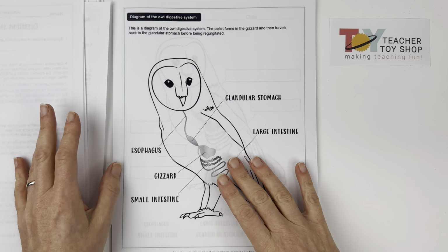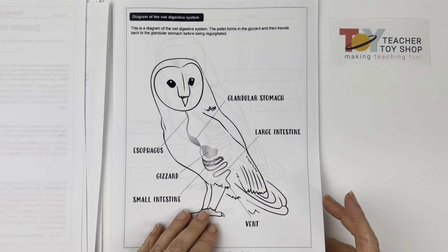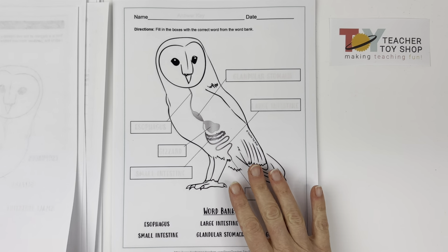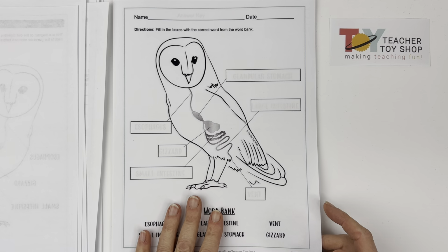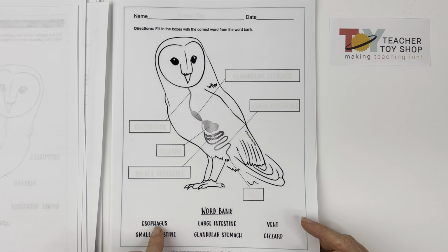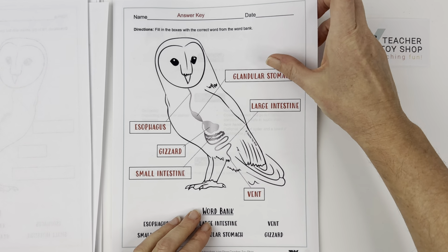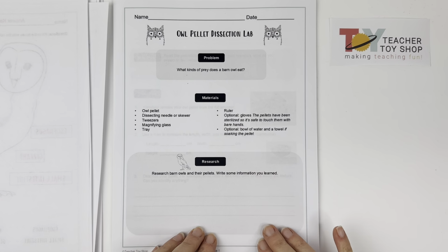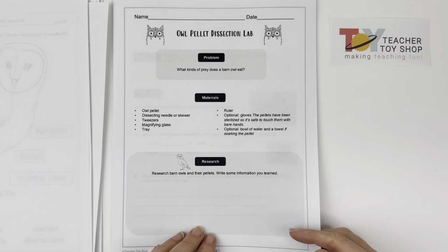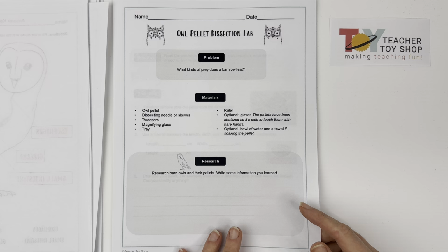Then there is a large version of the owl digestive system for students to study and a worksheet for them to fill in. In the Google Slides version, this is a drag and drop where they can drag the words into the boxes. As I mentioned, answer keys to everything. And then you have the dissection lab itself. It's written in scientific method format. Very simple, easy to read.